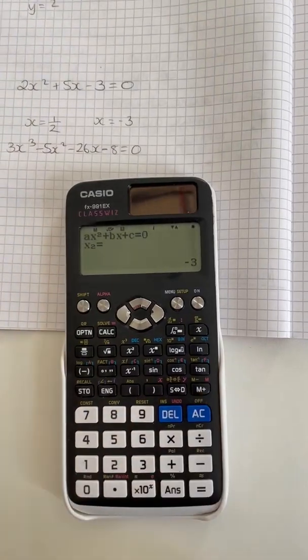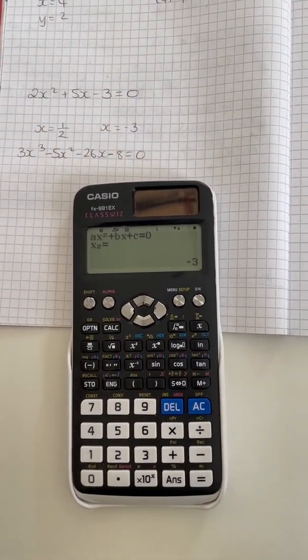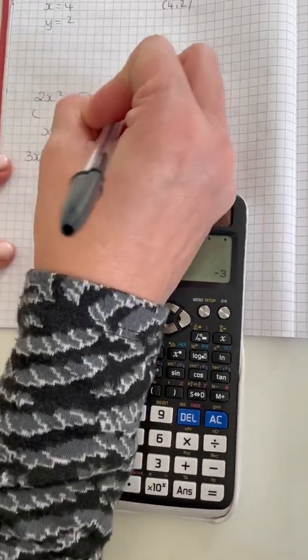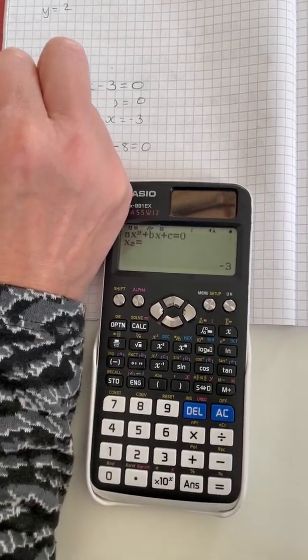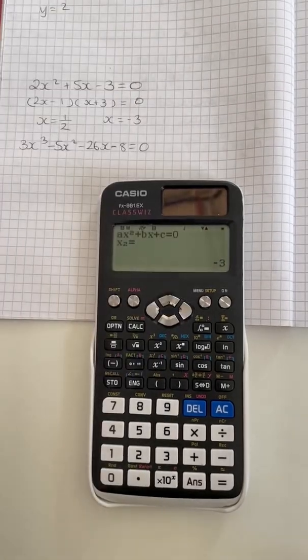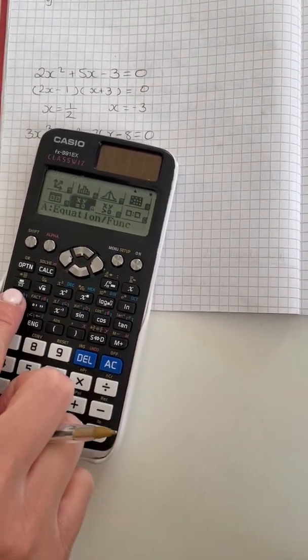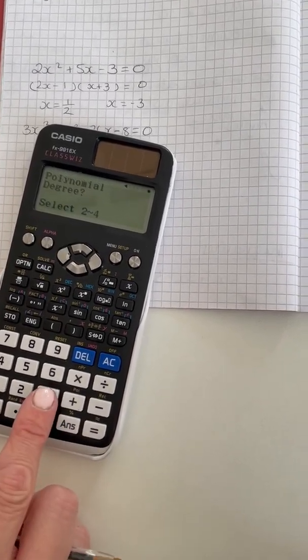Now, we can use that, particularly if it is a question which requires us to show all of our methods, a detailed reasoning question, to work backwards and input into a factorised form. So we would have 2x minus 1, and we'd have x plus 3. We can also use this function to solve a cubic and a quartic function. I'm going to show you very quickly how to do a cubic.